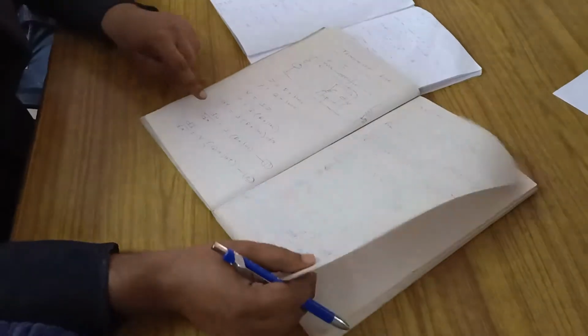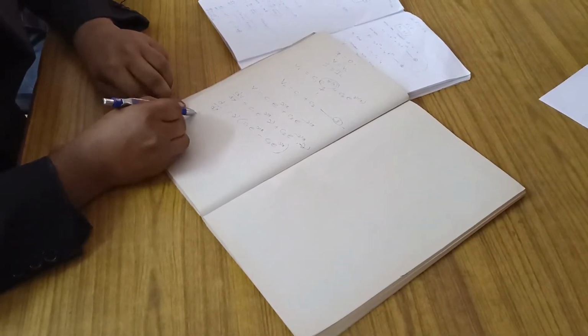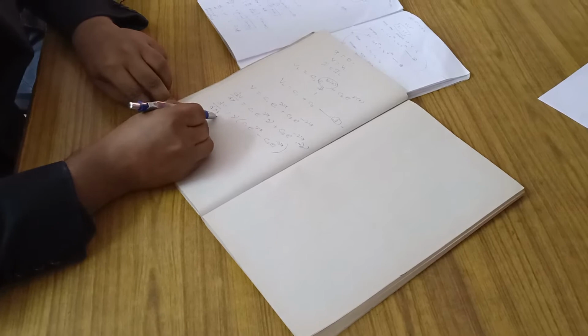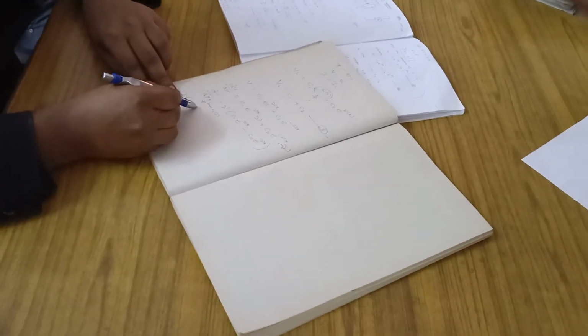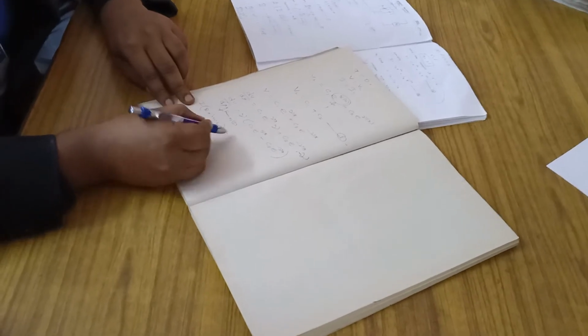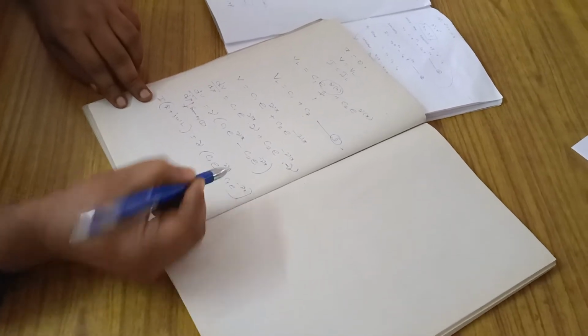And here also, we already derived dV/dx equals I into (R + jωL). This value we have to substitute here. Now what is the equation? From equation 1, it becomes I into (R + jωL) equals γ into (C1 e^(γx) − C2 e^(−γx)).